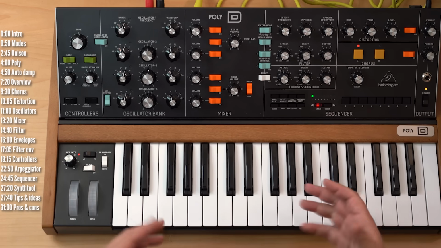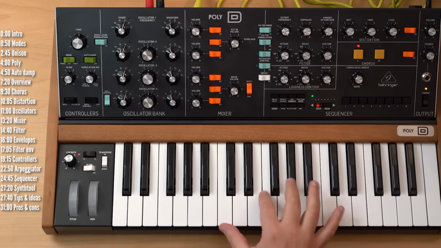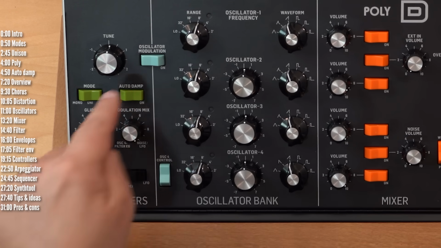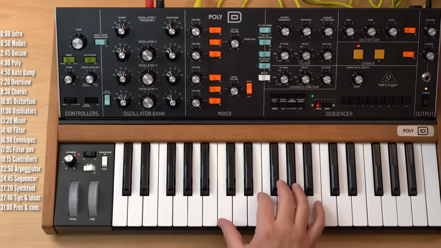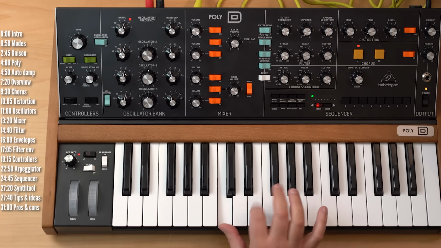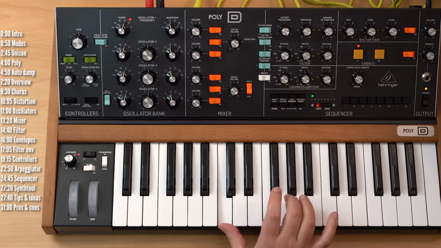Now there are two options for how notes behave after the first note you press in a chord, and those are determined by the auto damp function. So when auto damp is on, any note added after the first note will have a quick attack and a quick decay, so basically an on-off switch, a gate, as you play it.